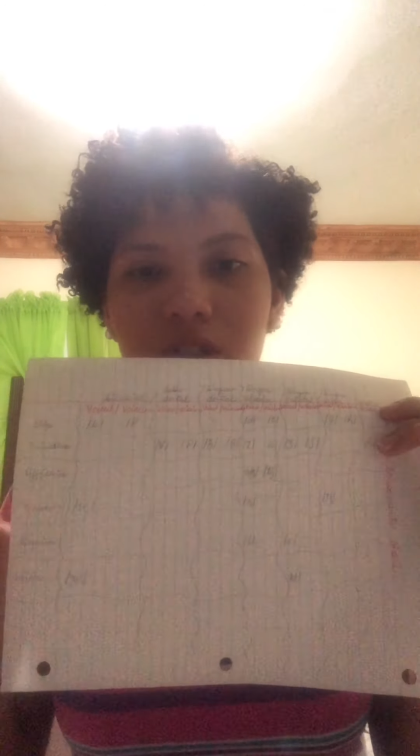But in consonants, it's to classify where is the place of articulation, how is the manner of articulation, and if the consonant is voiced or voiceless. So I did this chart. It was done by me, but I classified them very well and distinctively. Thank you.